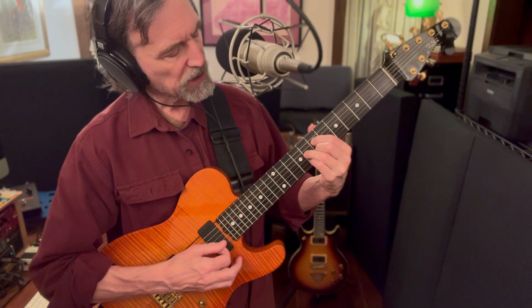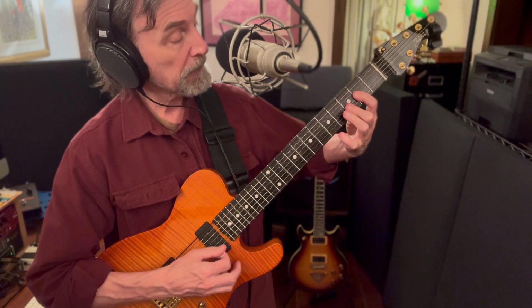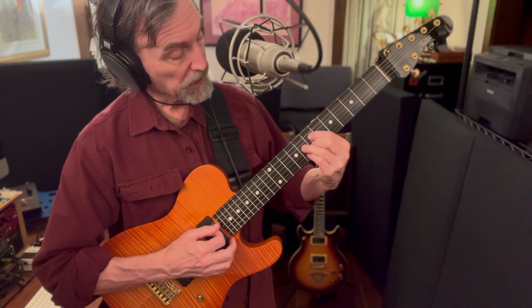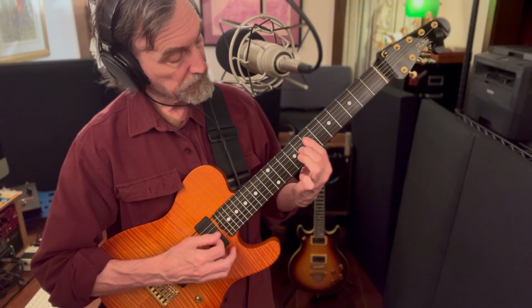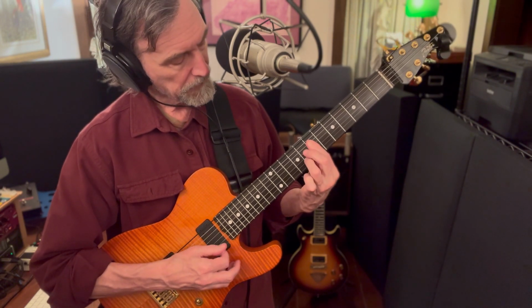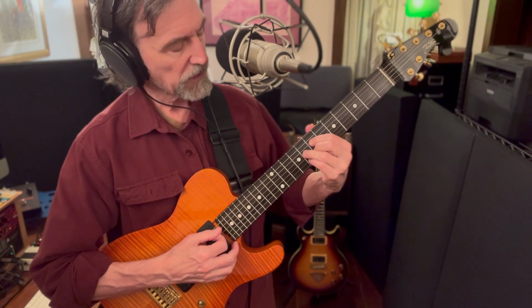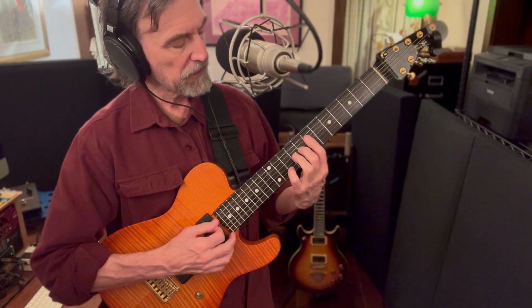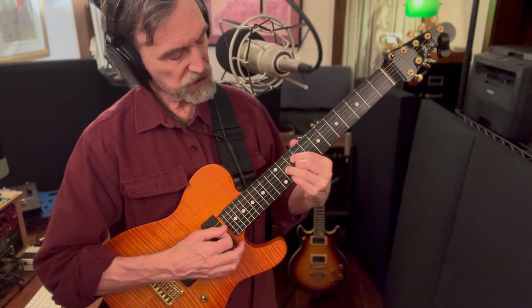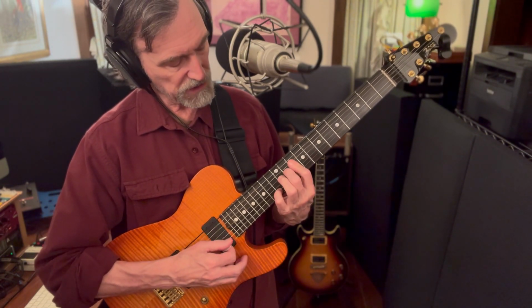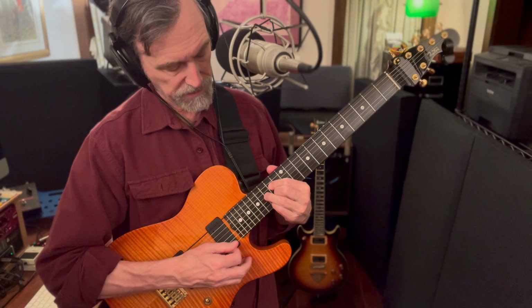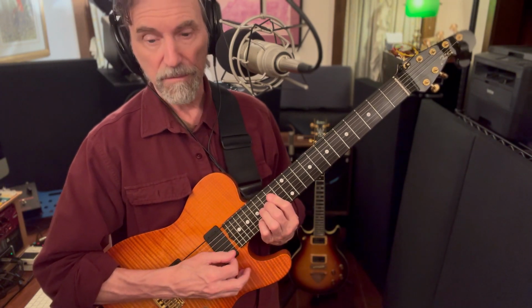So here, E minor 7 flat 5, just like you can do this here, you can do the same thing here, and then same thing here. So I have E minor 7 flat 5, adding the A note, G minor 7 flat 5, adding the C note, and then B minor 7 flat 5, adding the E note.